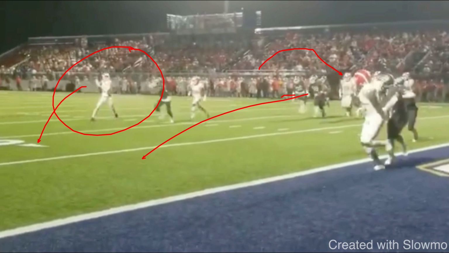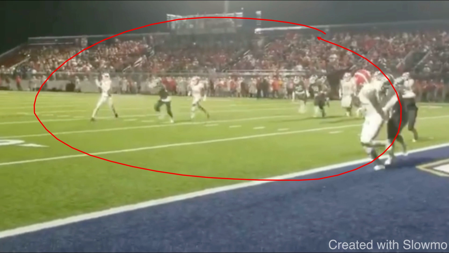Because at the end of the day, fellas, these types of plays are what gets you recruited. The college coach needs to see you play. He needs to see you play with pads on. He needs to see what you can do.